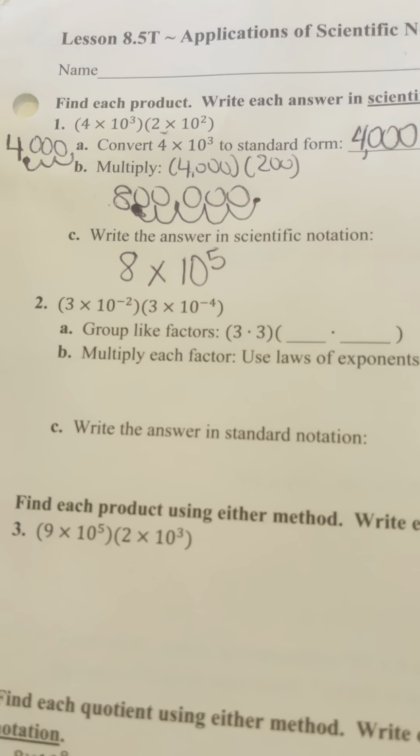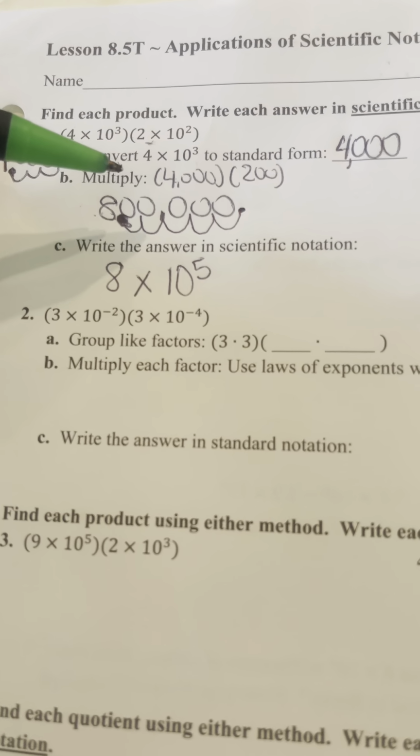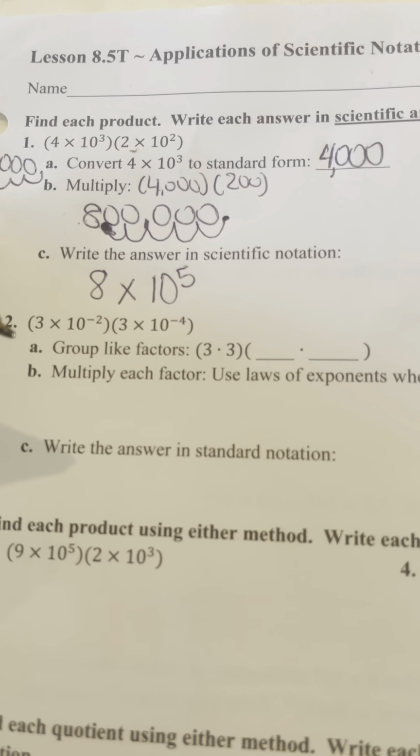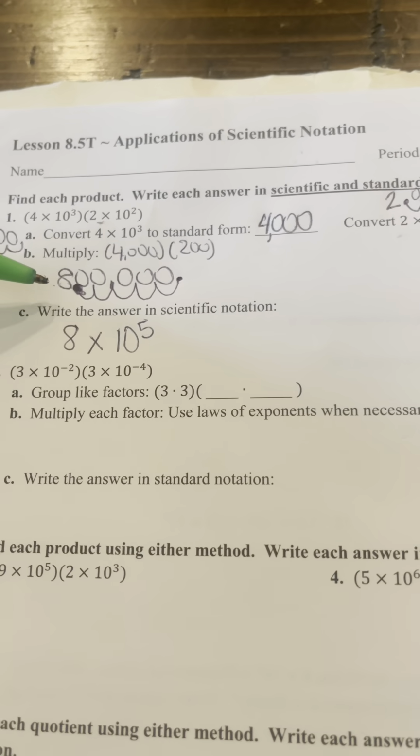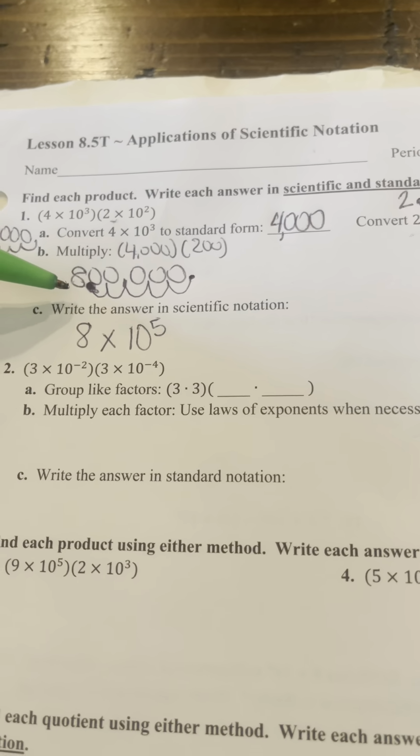All right? So that's kind of the longer way to do it, but it is an option for you: put it in standard form, multiply your numbers together, and then put it back in scientific notation. Sometimes that makes more sense to people. So if that makes sense to you, do it that way. Another way you can do it is if you know your exponent rules.